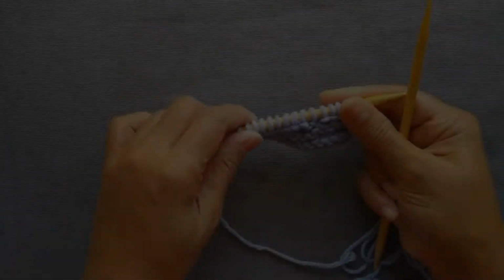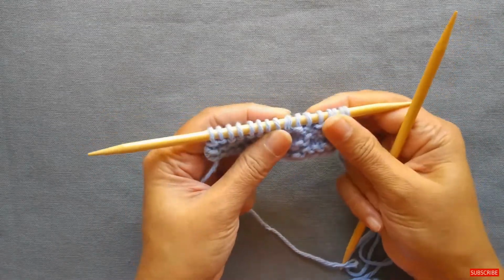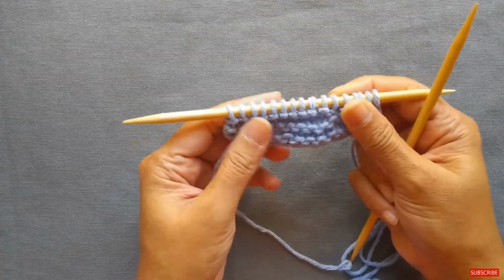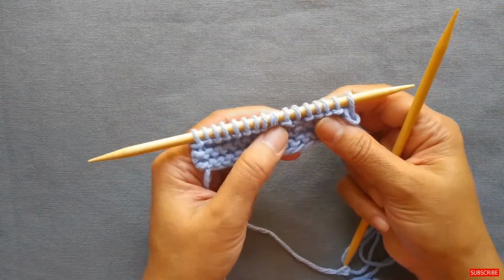Hi everyone, I've been meaning to do a video on how to correct errors, and I think I'm finally getting around to it. So in this first installment of that series, I'm going to show you how to untwist stitches, or how to work twisted stitches.